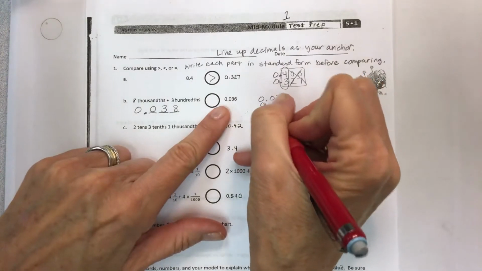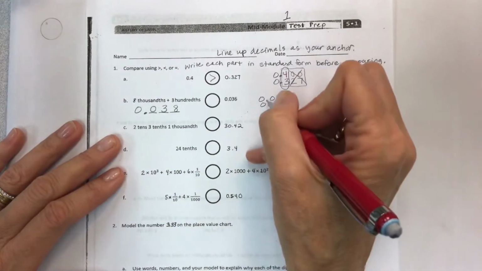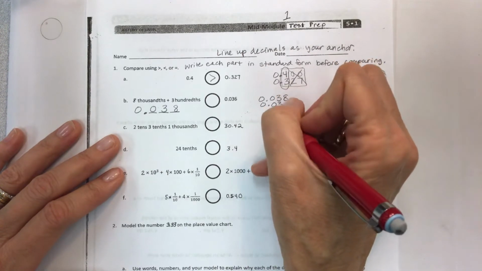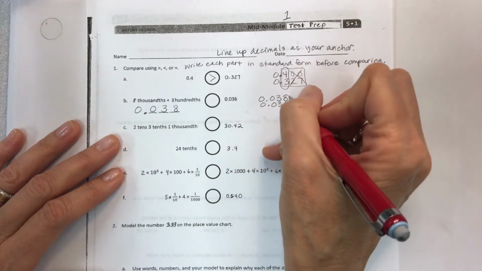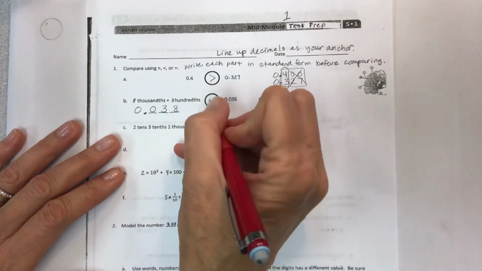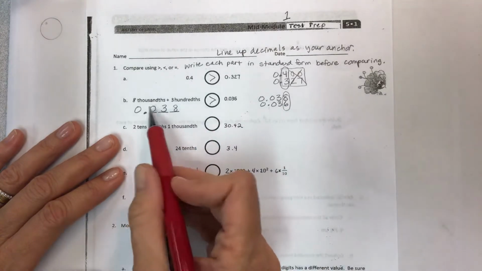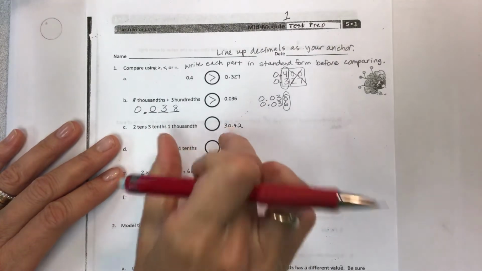Line them up and compare with 0.036. Now you can see that all that the same, lined up by the decimal, same. Here is our comparing column. 8 is bigger than 6. That means this one is bigger on the left. Okay? So follow that strategy.